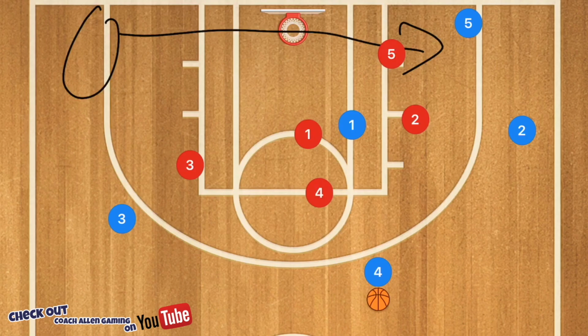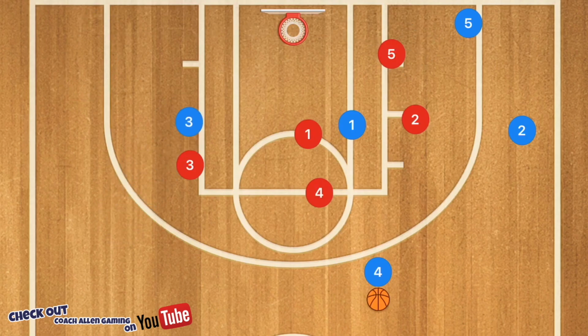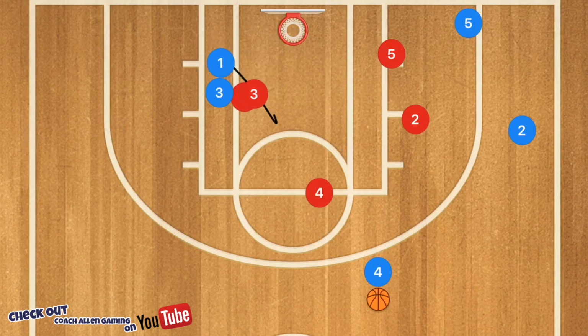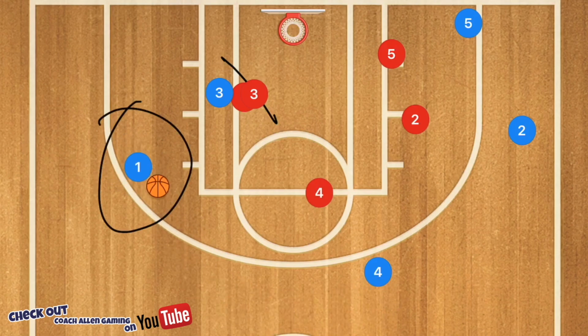Now what's going to happen is player 3 is going to be setting a screen down for player 1. Player 1 is going to then use that screen. Hopefully his defender gets caught up on that screen. Player 1 is going to curl out to either the 3-point line or that mid-range area. He's going to receive the ball and he's going to shoot the ball.